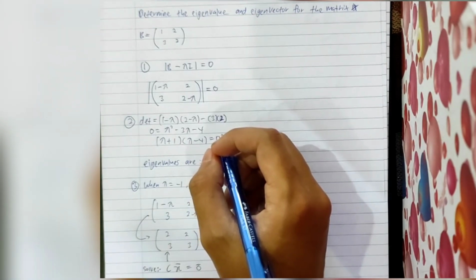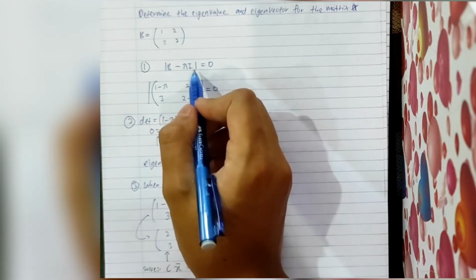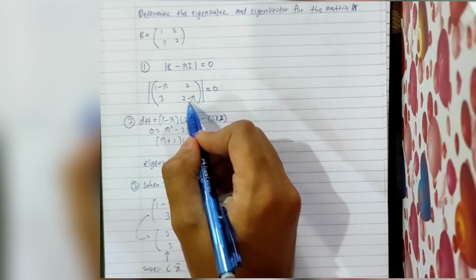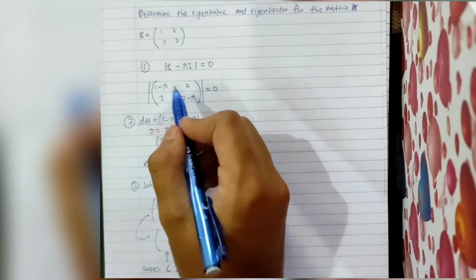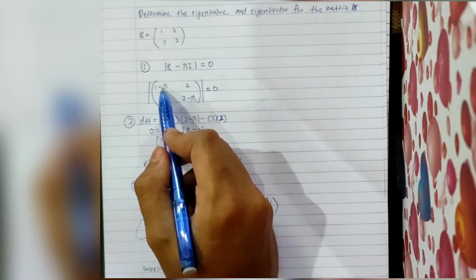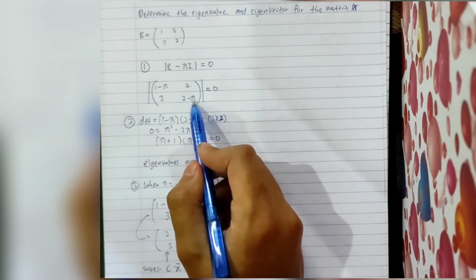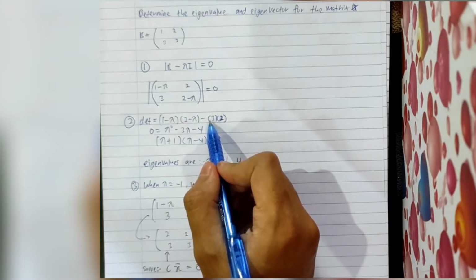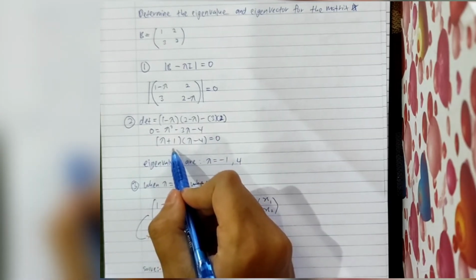Okay, the first step is we need to arrange it into the characteristic equation, and we get this. The second step is we need to find the determinant for the 2 times 2 matrix. We multiply the top leftmost entry by the bottom rightmost, and minus the 3 times 2. Then we will get this equation.